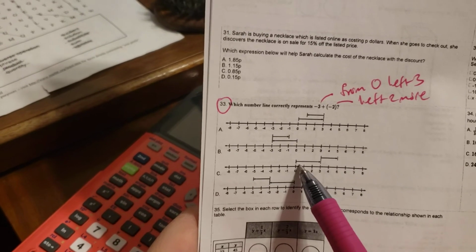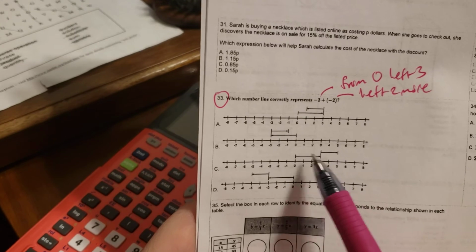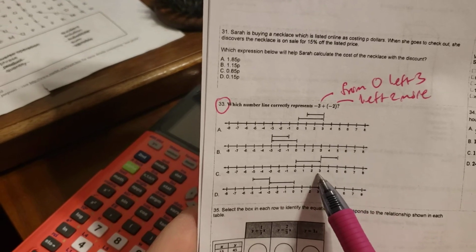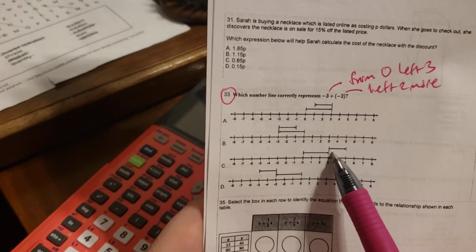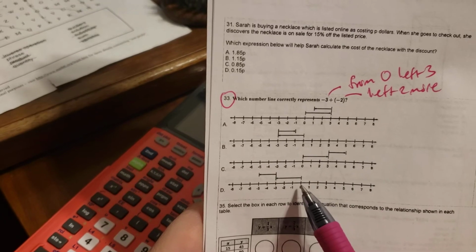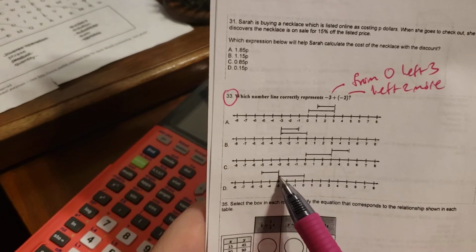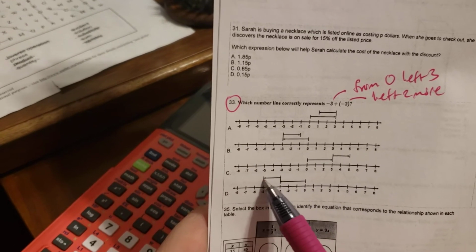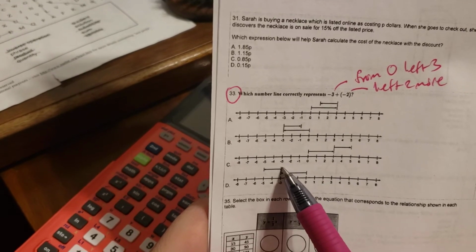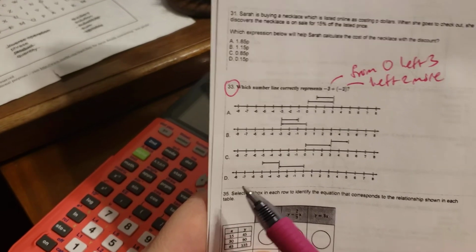Nope. Here we go, right 3 to start. That one's out. That'd be 3 plus 2 or 3 minus -2. This guy here is -3, good. Minus 2, or we could say plus -2. So that's it, B.